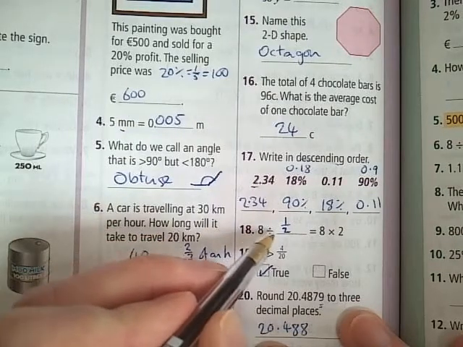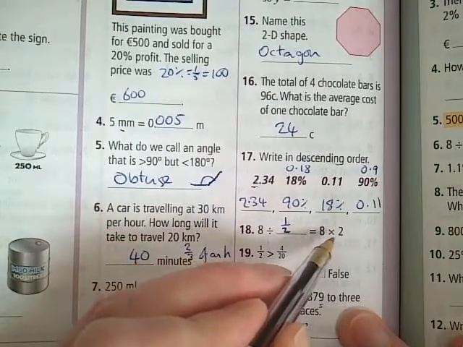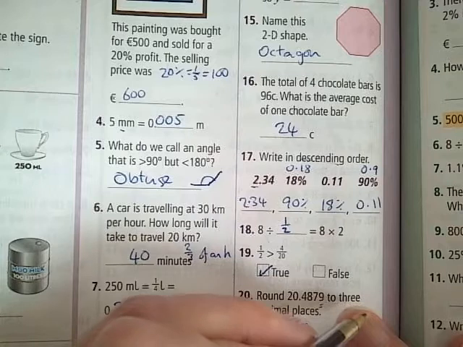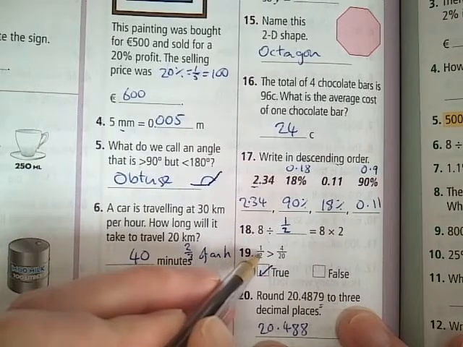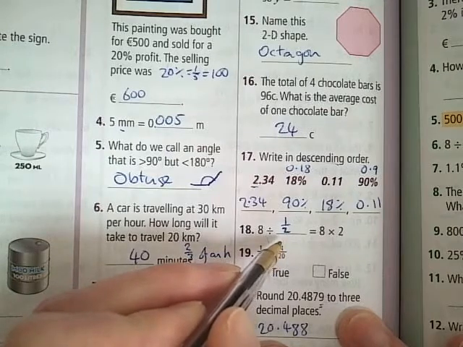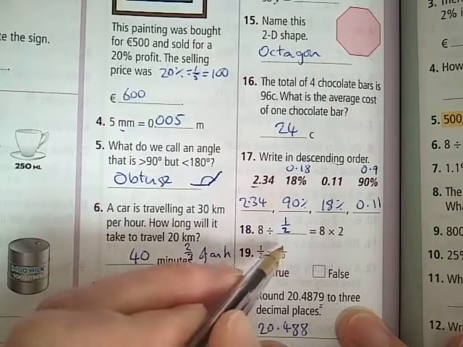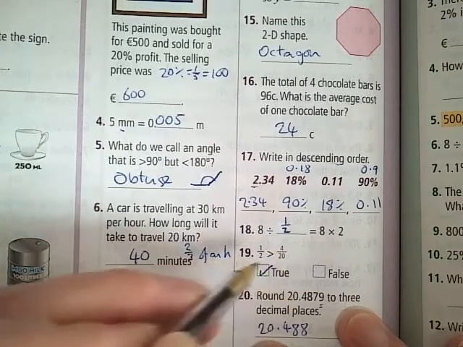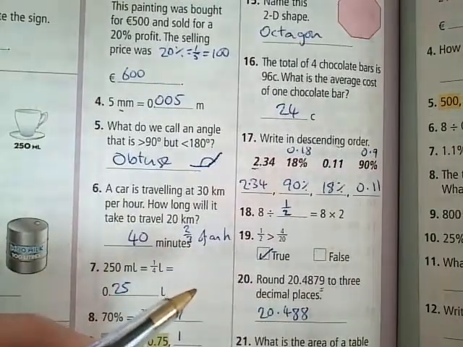Question 18. 8 divided by 1/2 equals 8 multiplied by 2. Question 19. 1/2 is greater than 4 over 20. That's true because 10 over 20 is equal to 1/2. So 4 over 20 is less than 10 over 20, isn't it? That's definitely true.